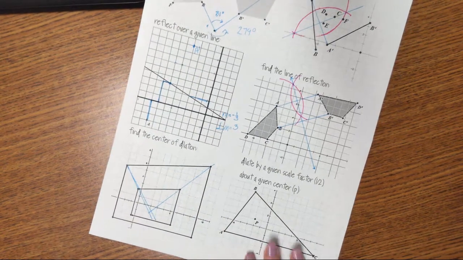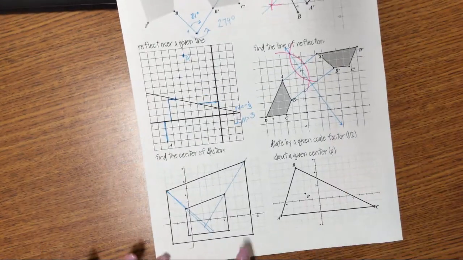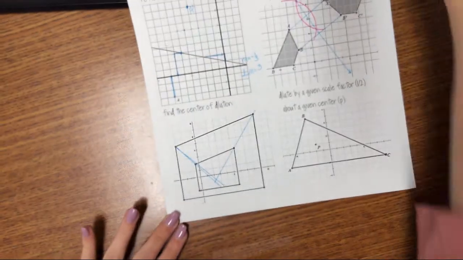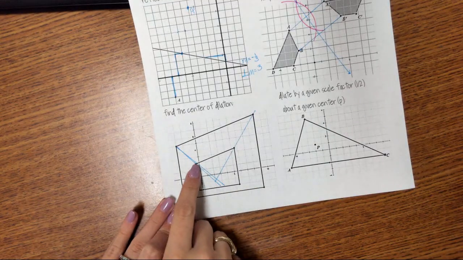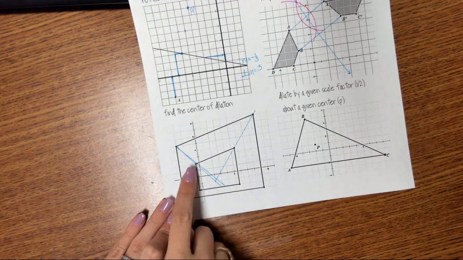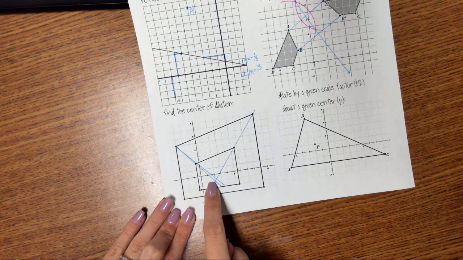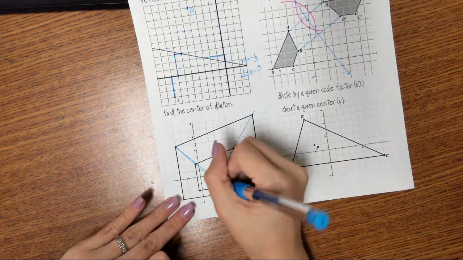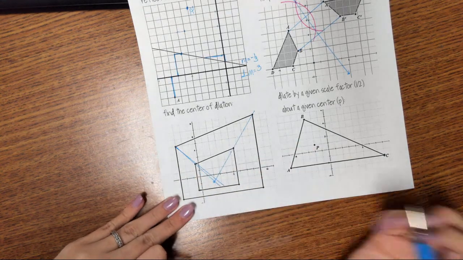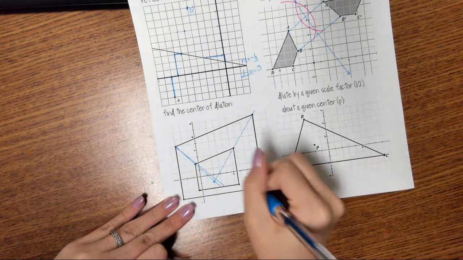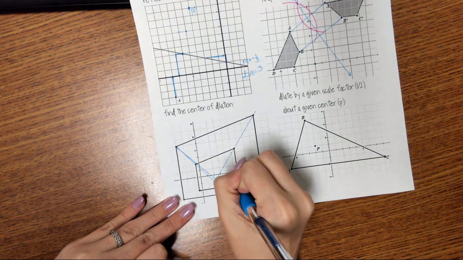Make sure you actually hit the vertices that you're trying to connect. If you can tell, my first line didn't actually go through this point. So I had to draw another one, and there's our little point of intersection right here. And the coordinates of that are 2, -1.